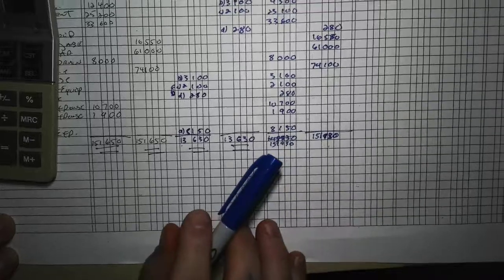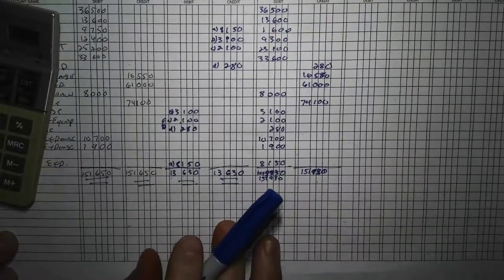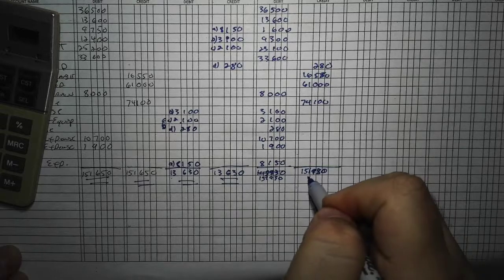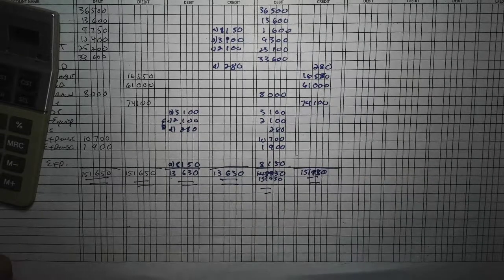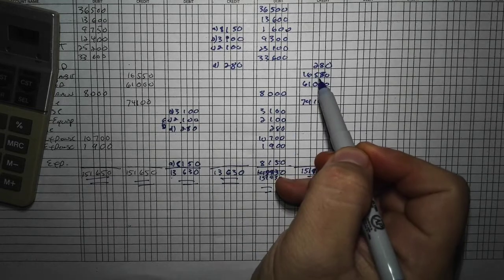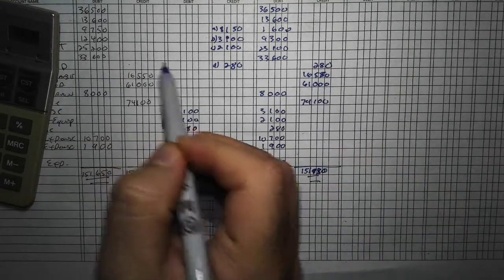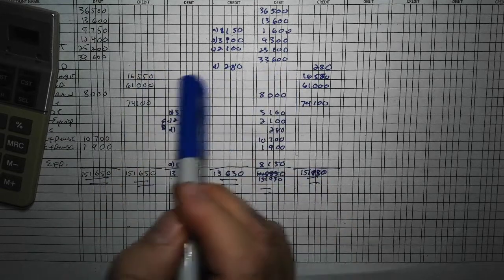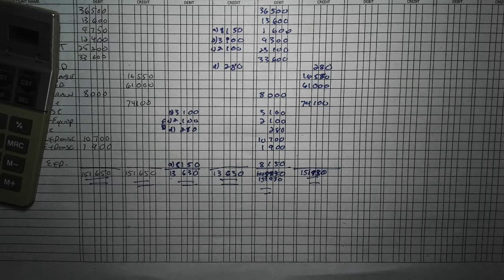But the numbers for the adjusted trial balance should be 15,930, adding those two columns up. Okay, again, there's the answer if you need to look at it. This should have been 16,550. I just forgot to carry the 5 over there. That's why it pays to be careful when you are doing this. Just go slow. And if you're not getting the balance, just double check and make sure that you brought the right numbers over to there.